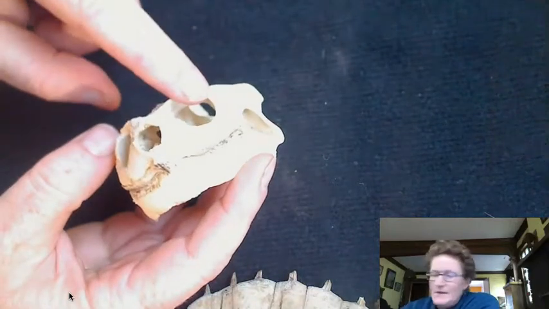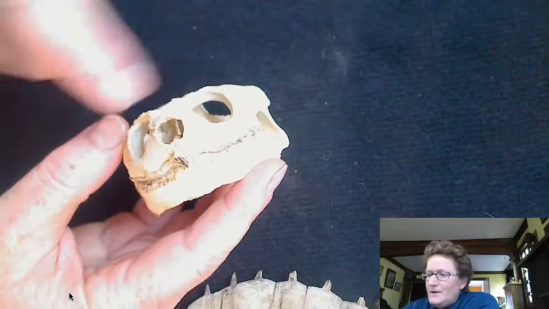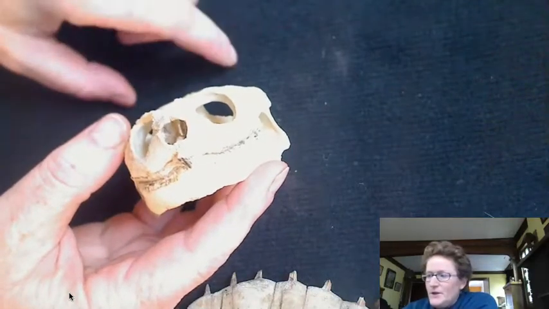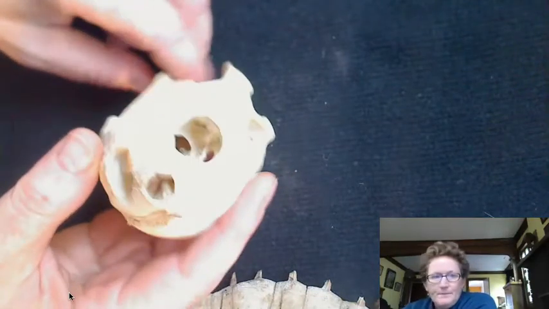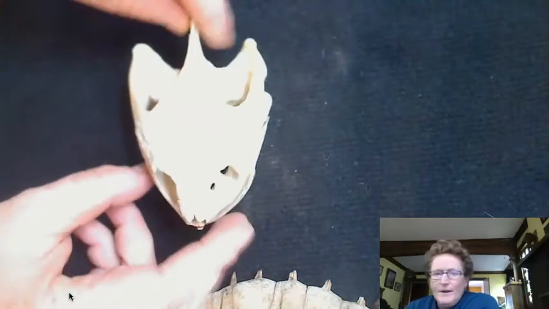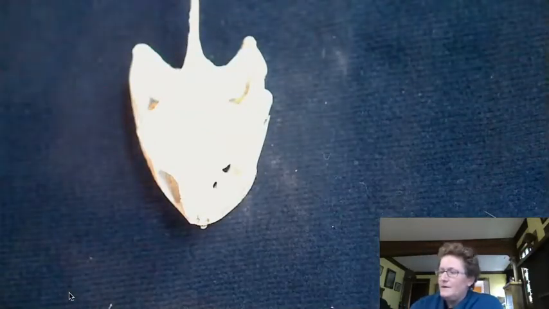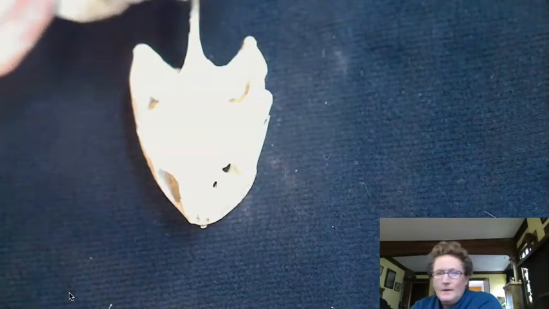Snapping turtles, you can see that their eyes are definitely in front of their heads. They're hunters, they're predators, they're looking for their next fish, or maybe my grandfather's hand to take a bite out of. But you can see that this turtle here is a significant predator, and you don't want to mess with them.